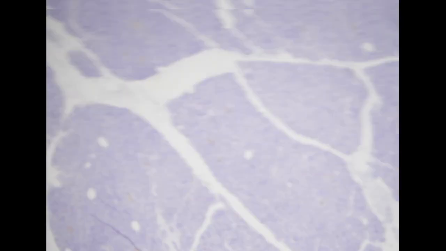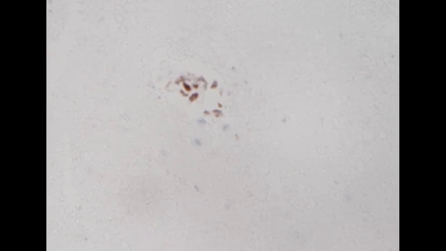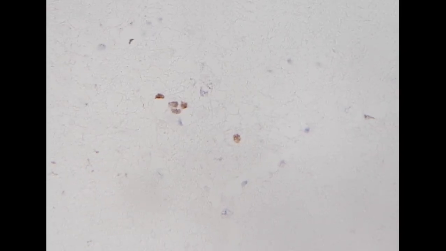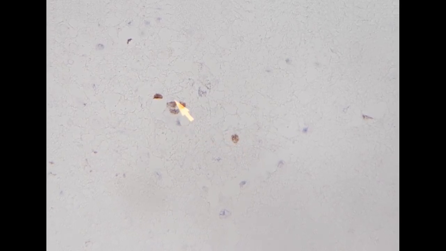Yeah, the cells were just too scant, so it was difficult to focus. Here we do see, for these typical cells, nuclear staining of NKX2.2. So this is probably the first specimen where I see Ewing sarcoma metastasis to the pleural effusion. This is very rare because sarcoma rarely goes to the pleural effusion.